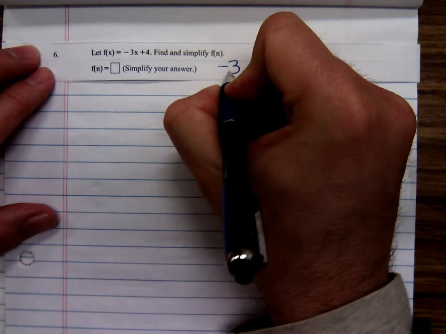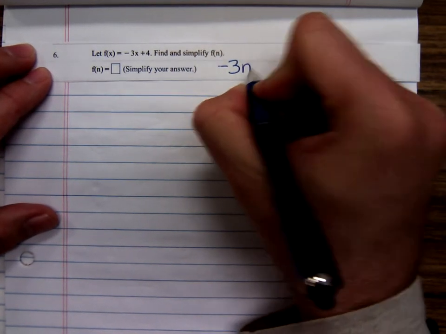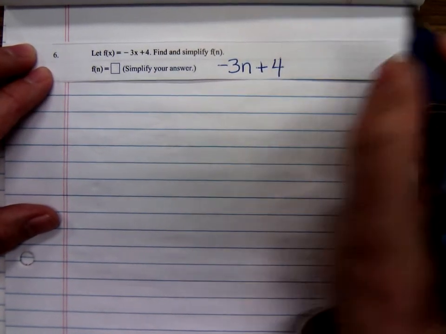Having said that, let's see, f of x is negative 3x plus 4. Find and simplify f of n. Well, there's not much to do to simplify it. Y'all want to call out the answer? I'll say the sentence again. Whatever's in the parentheses, you plug in for x. So negative 3n plus 4.